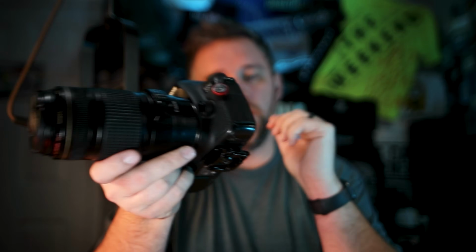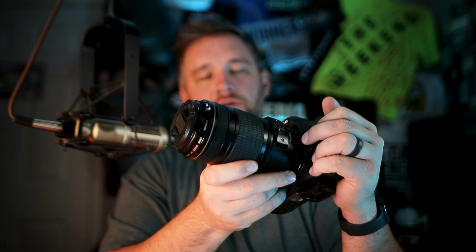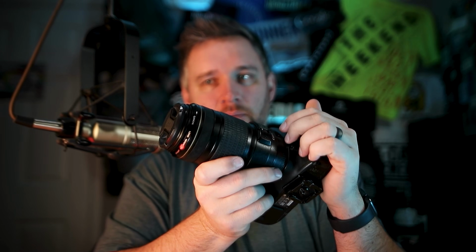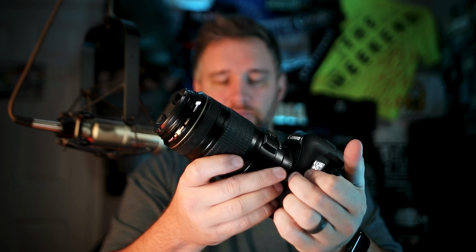Now, contrary to what I'm doing here, you want to always try to keep a lens cap on both the camera and the lens as much as possible when mounting and unmounting lenses. And this prevents particles from coming in and damaging your sensor and damaging the glass in the back of your lens.